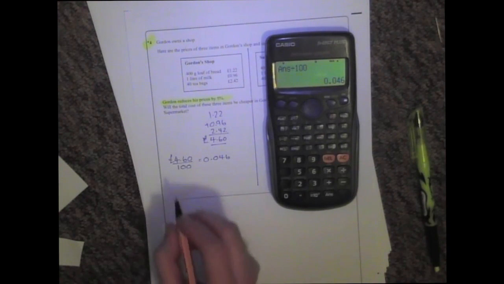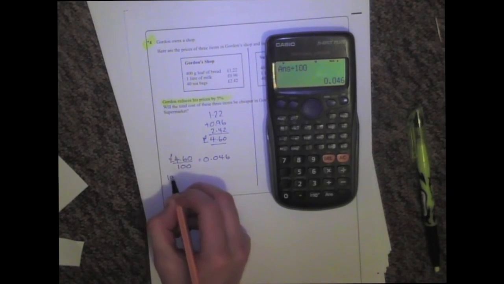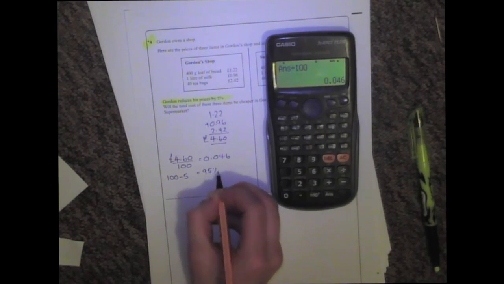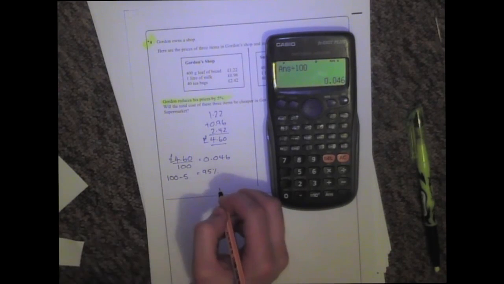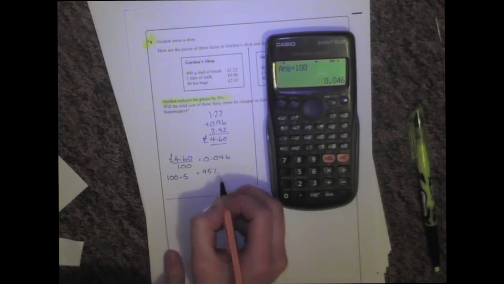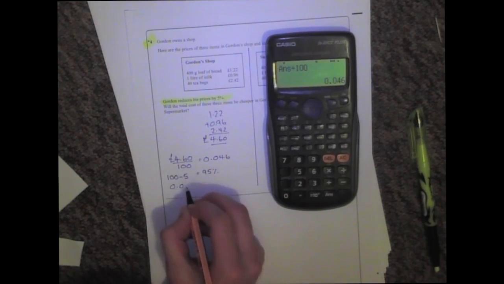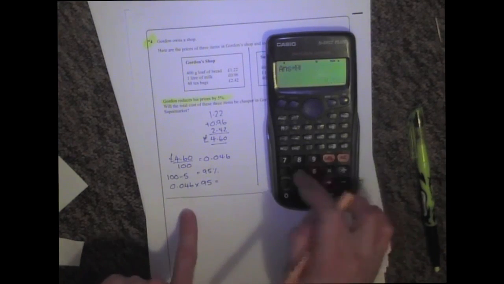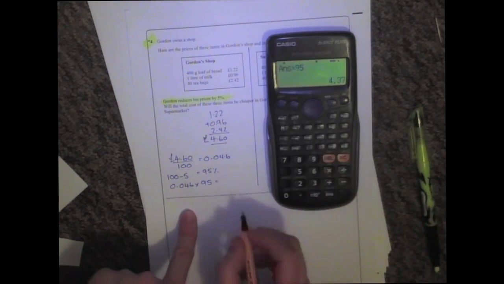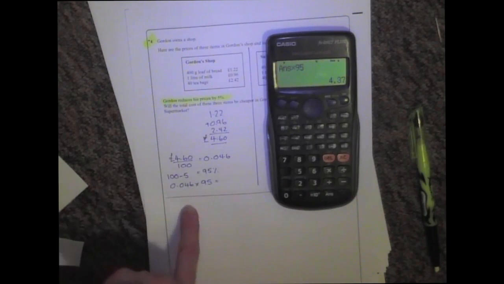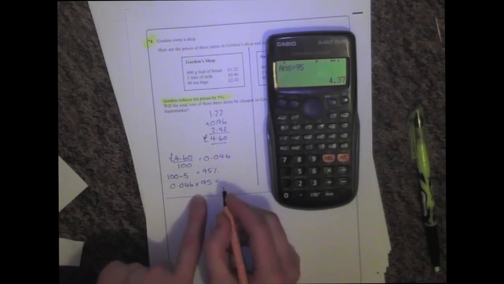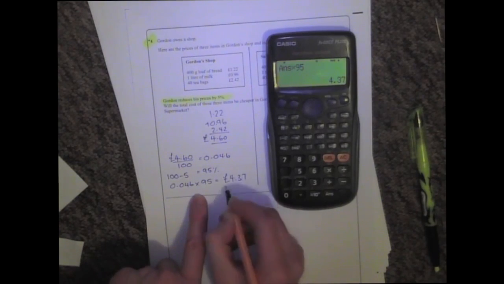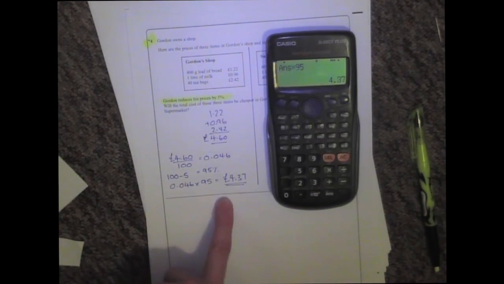Now, if his prices are reduced by 5%, his original price is 100%, I'm going to take away that 5% to give me 95%. So I'm looking for 95% of the total cost. And in order to calculate that, I'm going to take my 1% of 0.046 and times it by 95. Now, there are other methods of doing this. So you could use a multiplier, and they will be allowed in the mark scheme, but I'm going to focus on this unitary method for now and write down then that the total for Gordon's shop is £4.37.